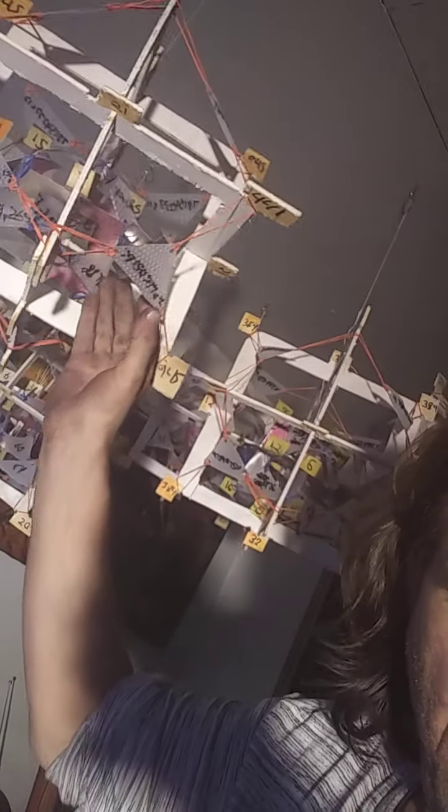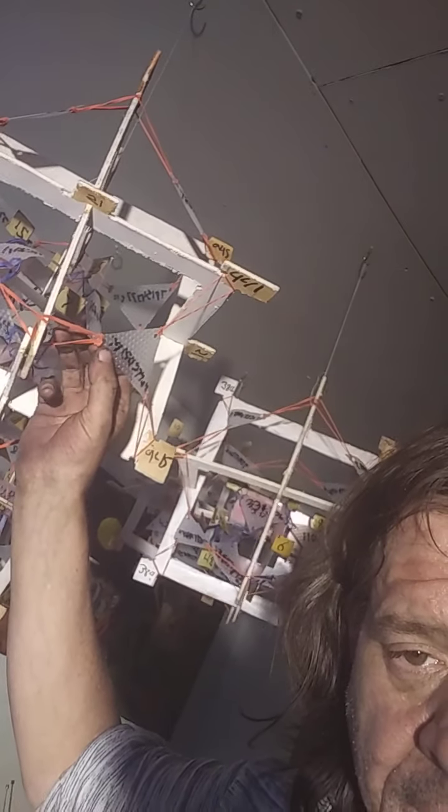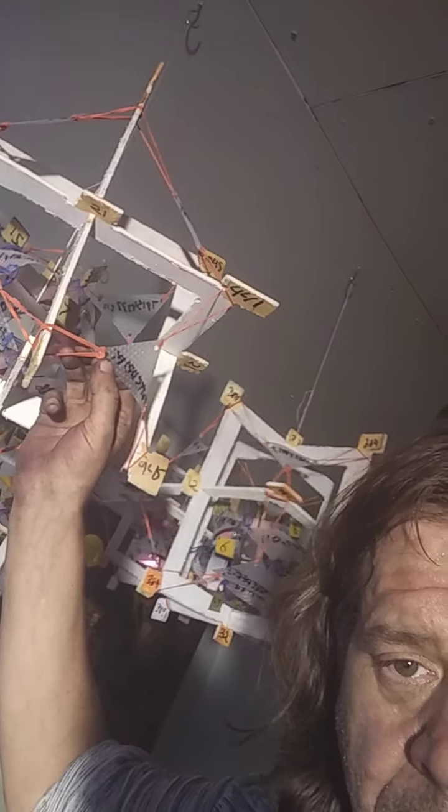I cheated. On this corner right here, this number is given by the yellow tab numbers on the outer edge of this outer cube. This is a multiplication.